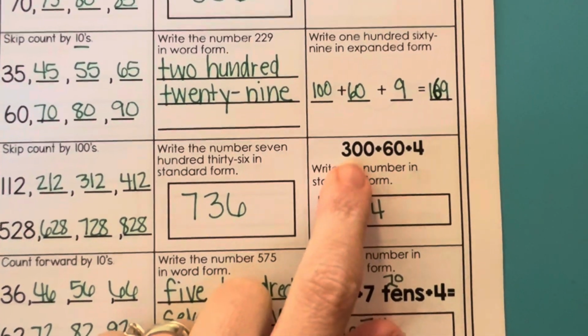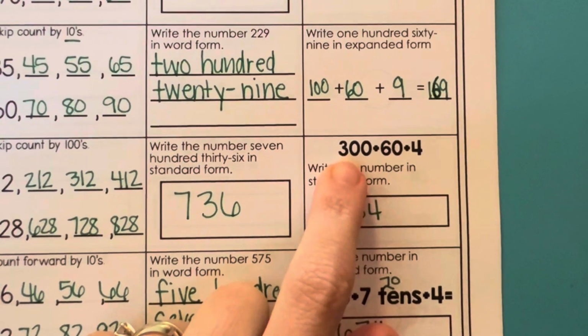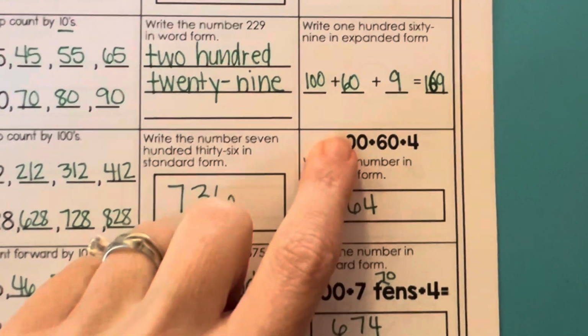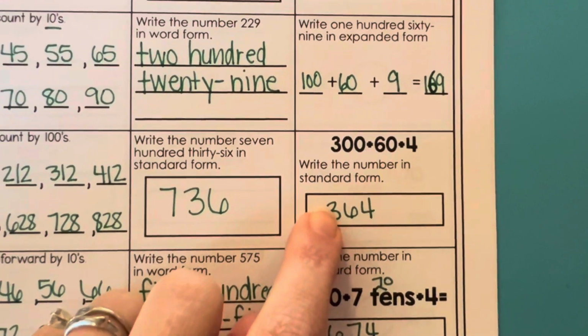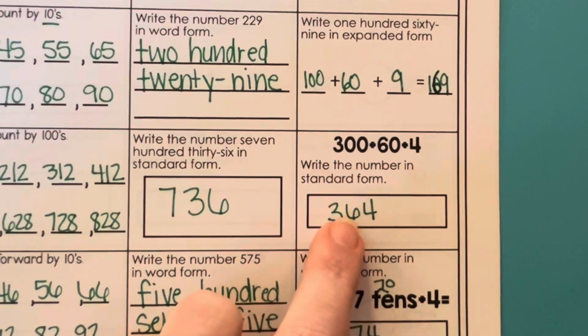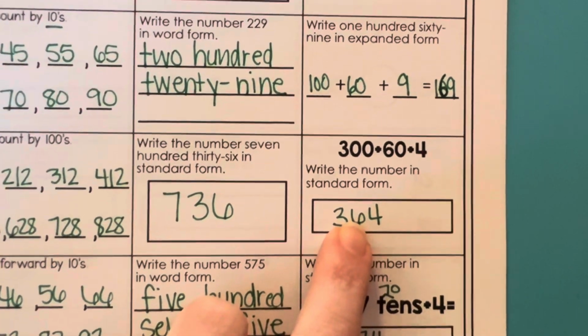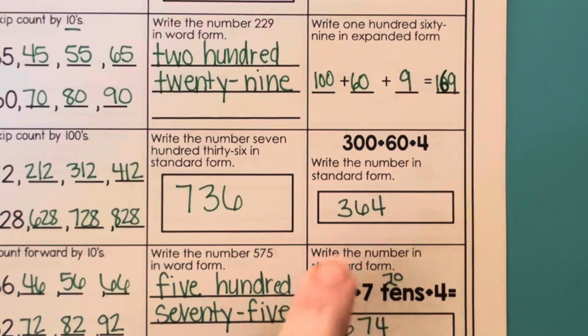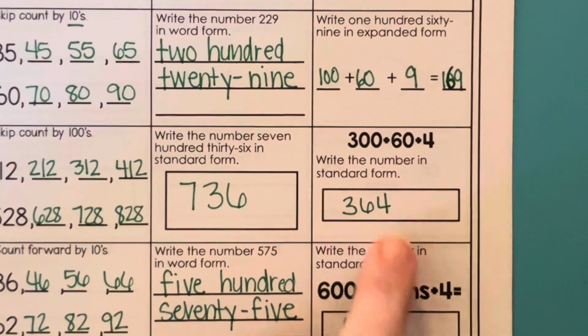Now, when they put these into standard form, what they do is they put it into the place value. And so 3 hundreds, I'd put the 3 in the hundreds place, 6 tens, 60 is the same as 6 tens, so I'd put the 6 in the tens place, and 4 is 4 ones, so I put the 4 in the ones place, so 364.